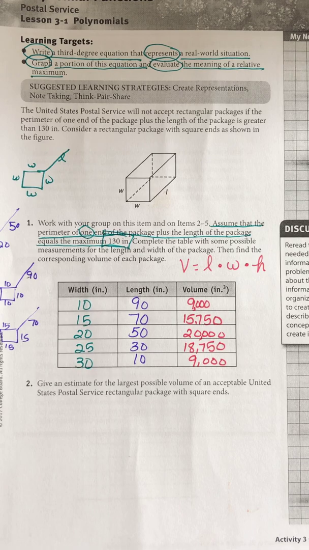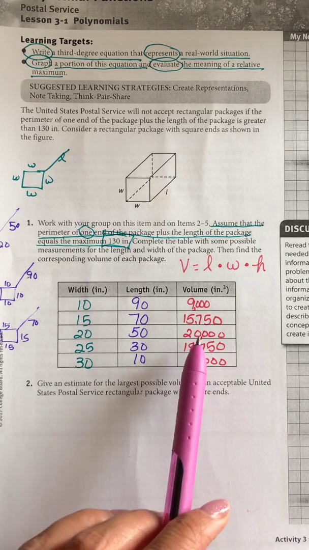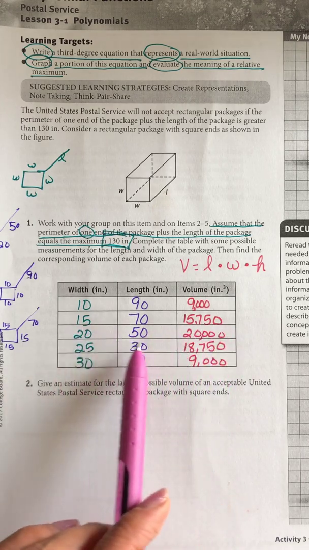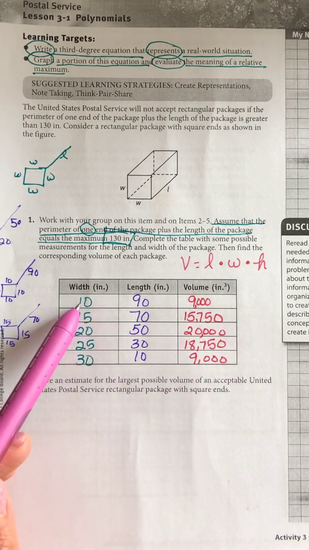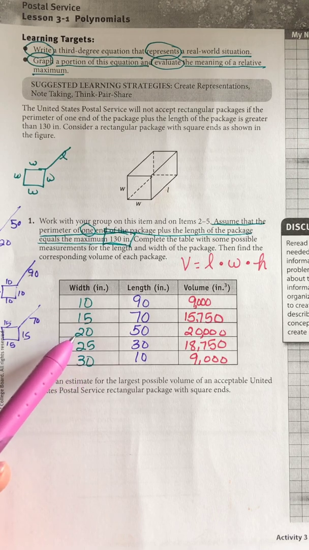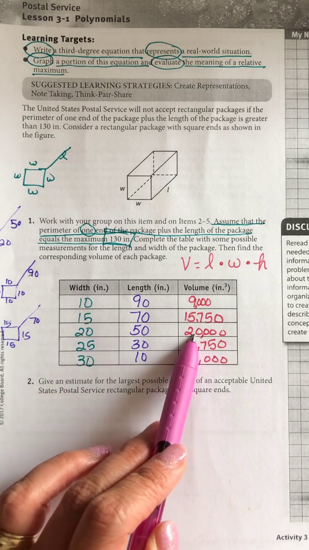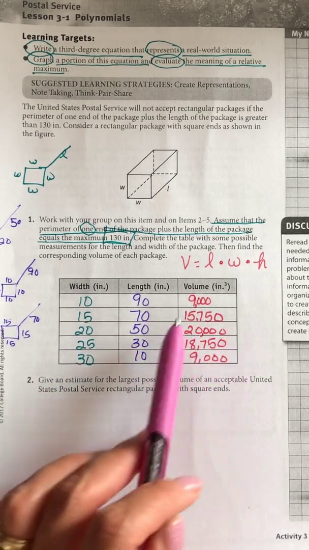Okay, so the largest possible on our table looks like it's this one. But notice how we only counted by fives: 10, 15, 20, 25, 30. We didn't do 21, 22, 23, 24, 25. We didn't see where it exactly peaked. So it's actually going to be around 20 and have a volume of around 20,000.